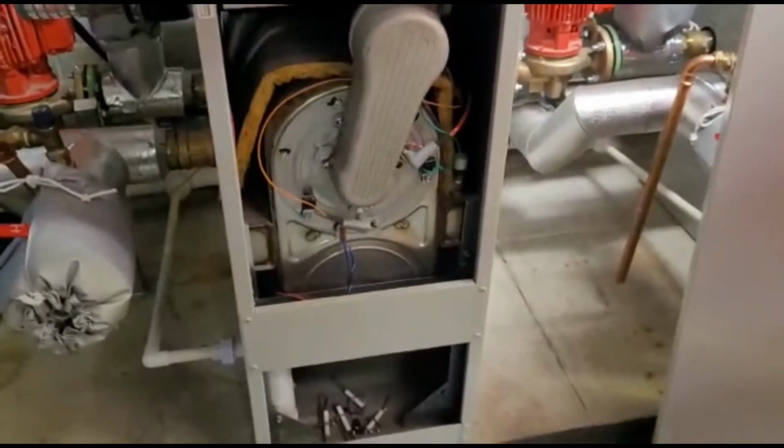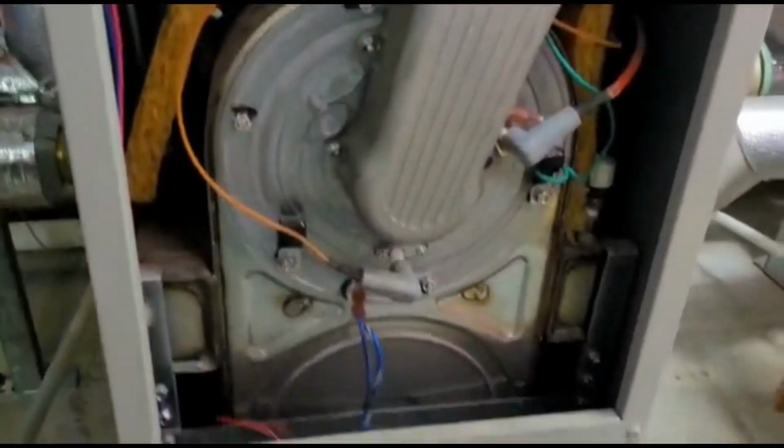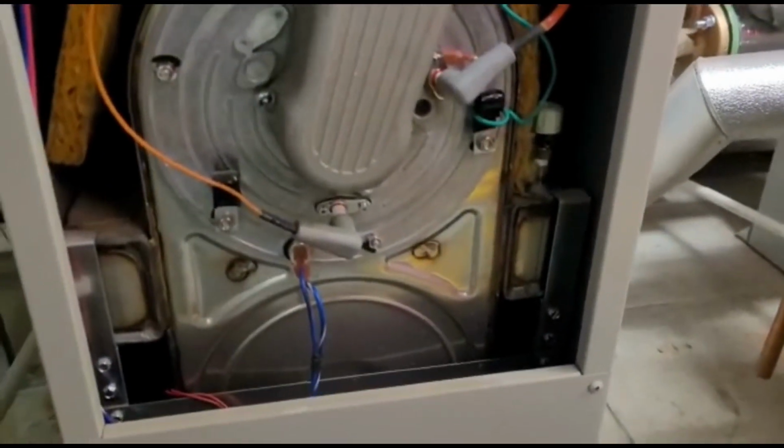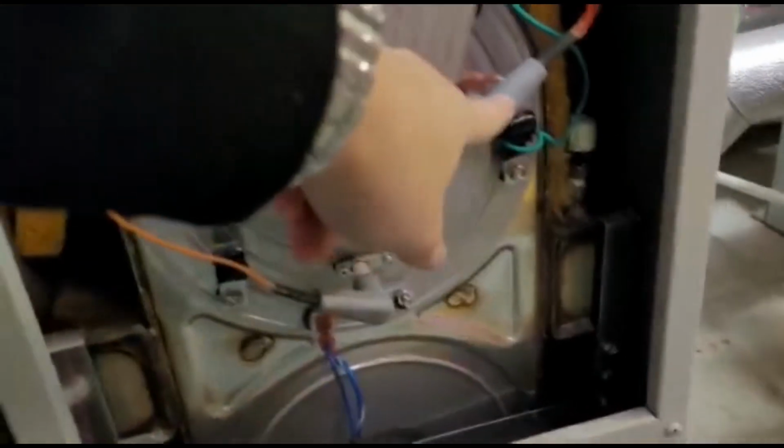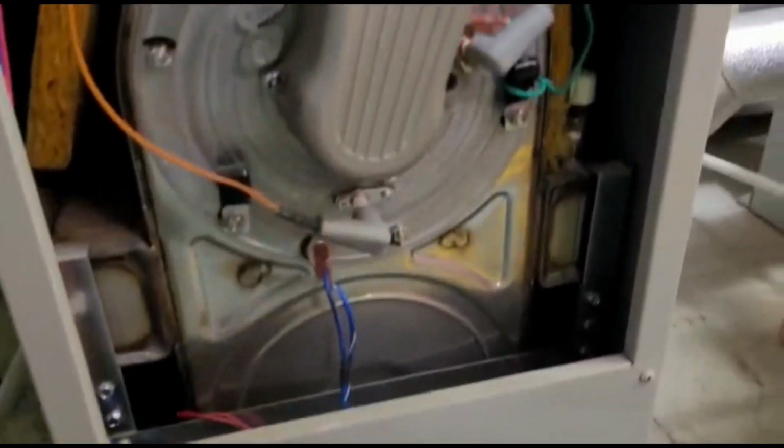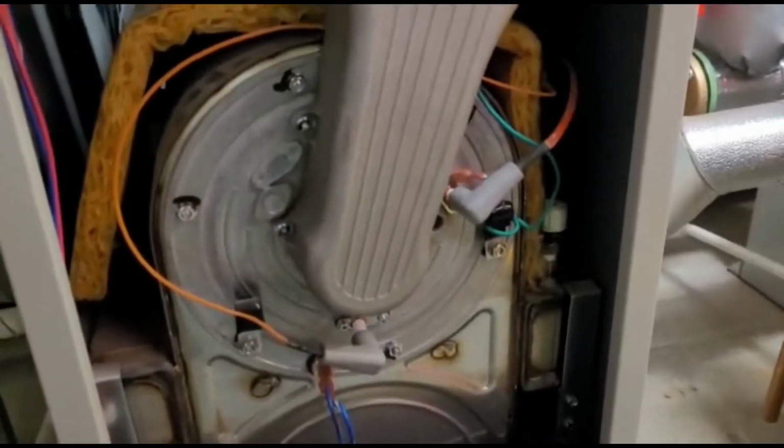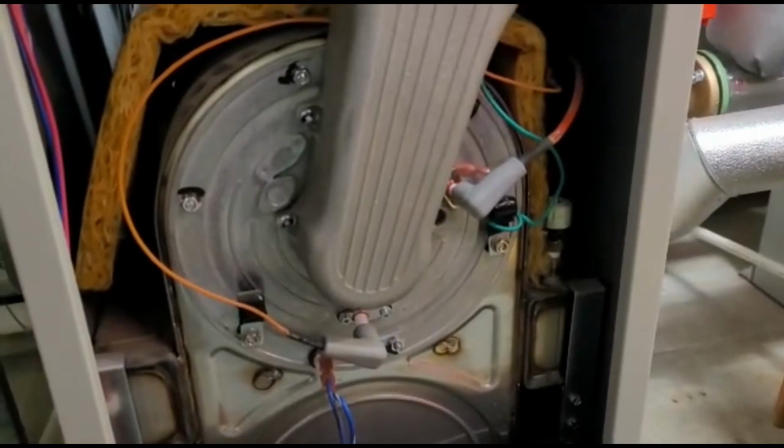Right, cool. So obviously your heat exchanger with your burner and whatnot, and then you've got your ignition and ionisation. It's similar to a normal everyday heat exchanger, except it's just a bit bigger.